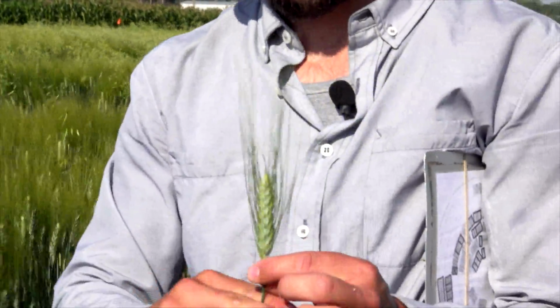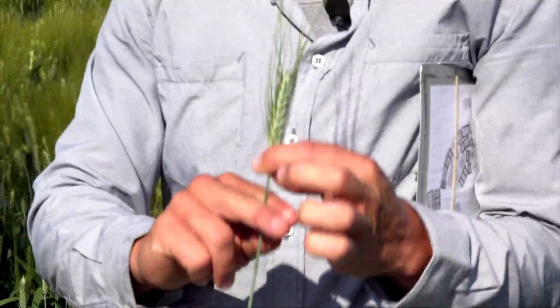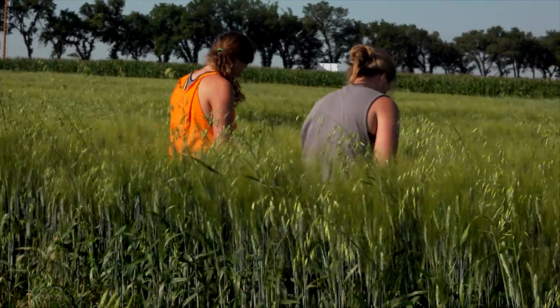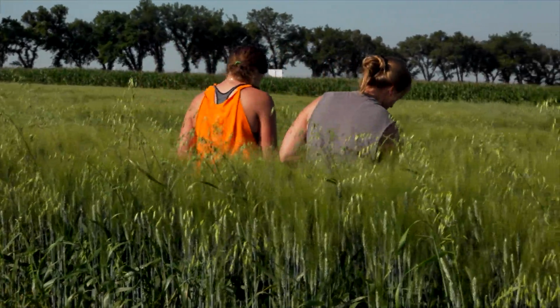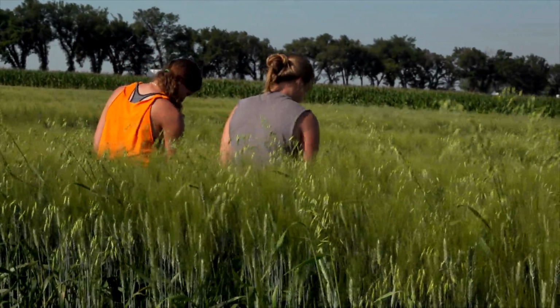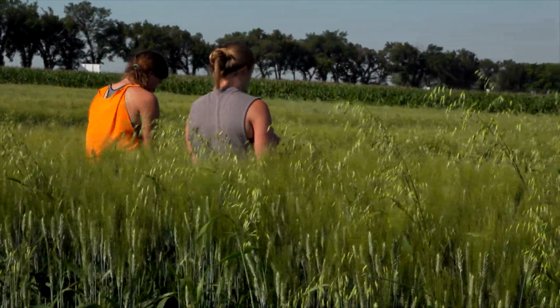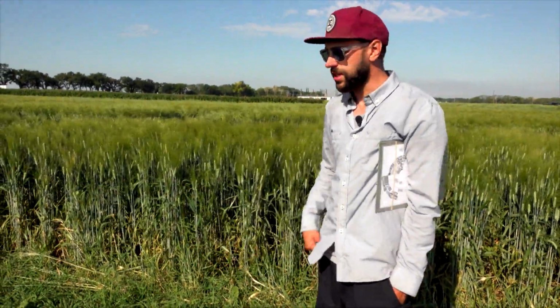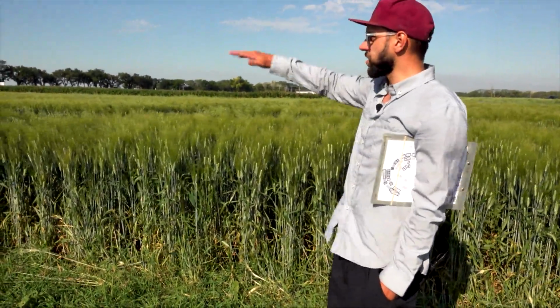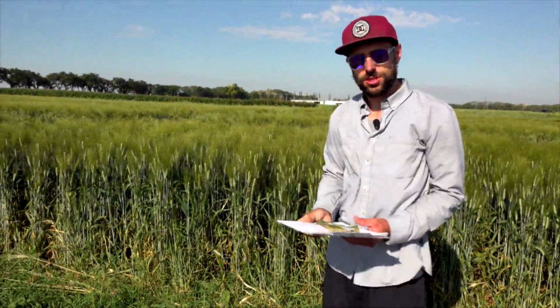In a couple weeks, once these are a little more mature, we'll also clip a whole bunch, and these are going to get sent in for analysis, as well as the grain when we're finished harvesting. Then we're going to be checking for the DON and mycotoxin percentages and assessing whether there are differences in quality or grading factors based on the previous rotation. That's one of our main objectives of this study.